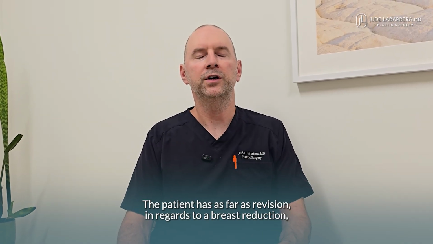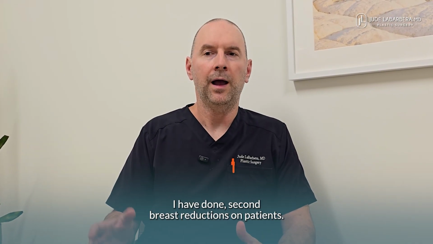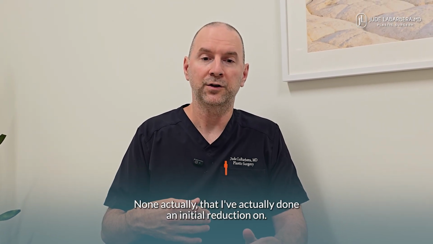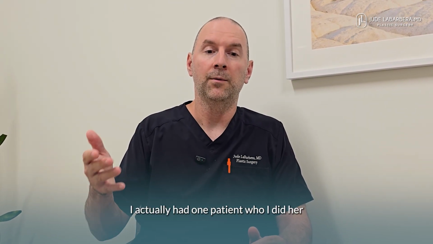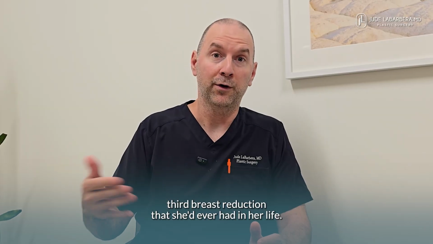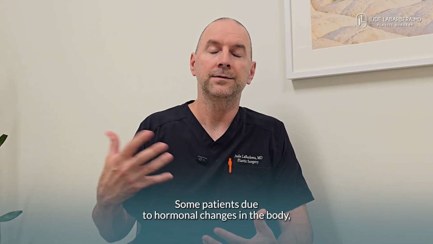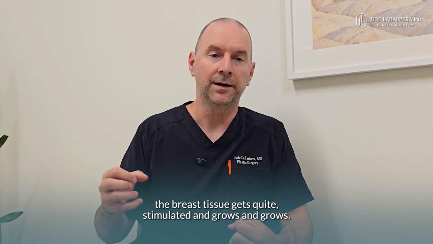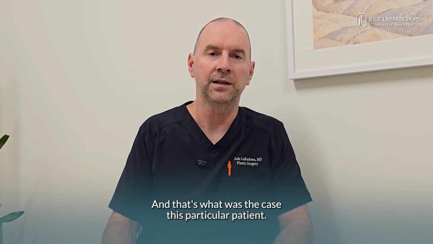As far as revision in regards to a breast reduction, I have done second breast reductions on patients. None actually that I did the initial reduction on. I actually had one patient whose third breast reduction I did. Some patients, due to hormonal changes in the body, get quite stimulated breast tissue that grows, and that was the case in this particular patient.